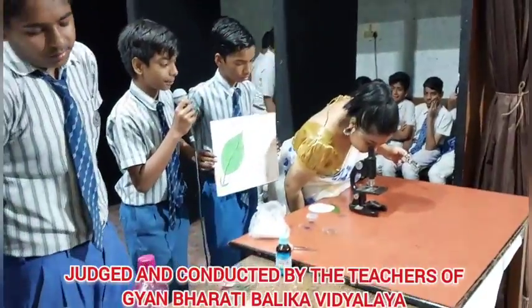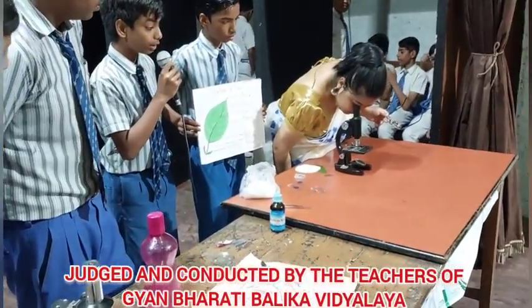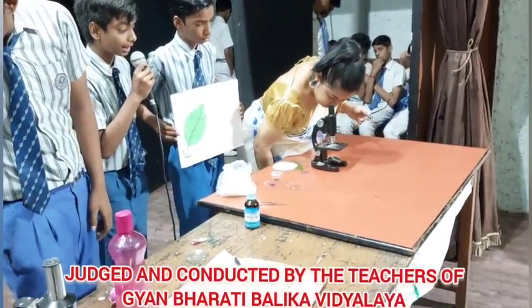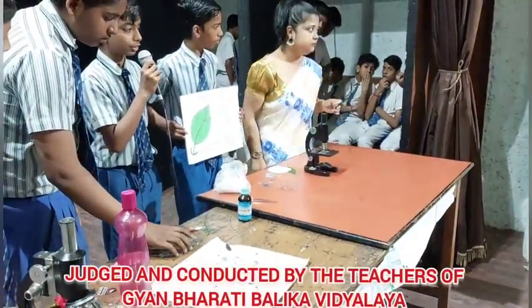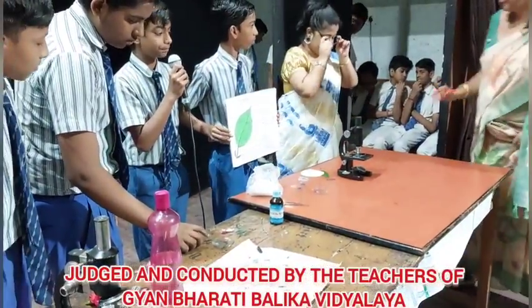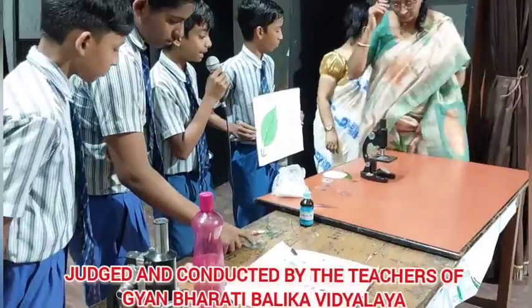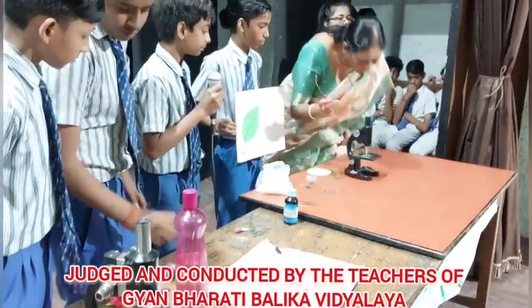The outermost epidermis layer is present. Below that, you can also see photosynthetic mesophyll tissue. We can also observe vascular tissue, xylem and phloem tissue, which is also present for gaseous exchange.